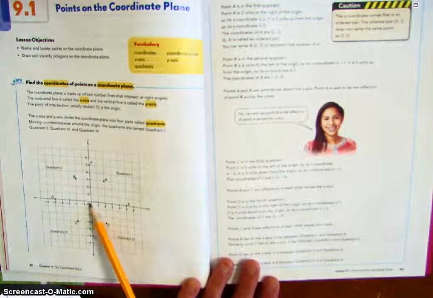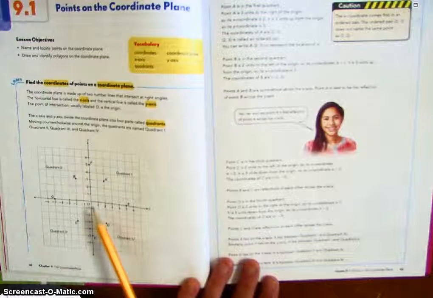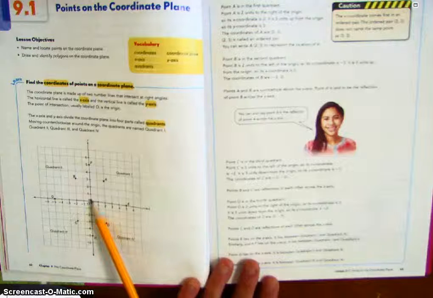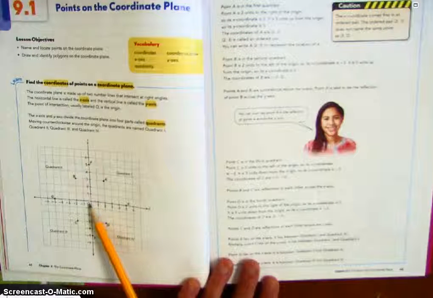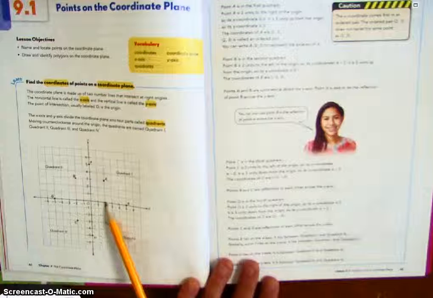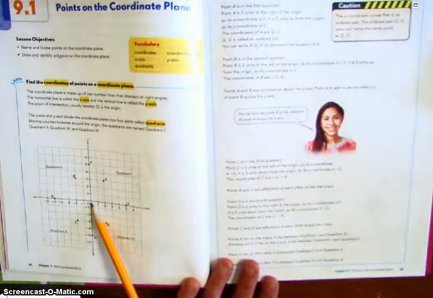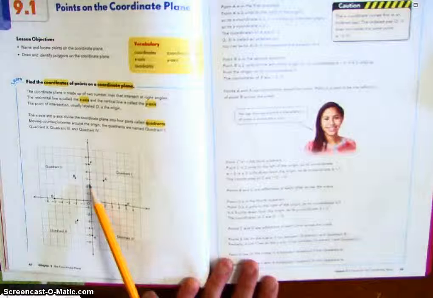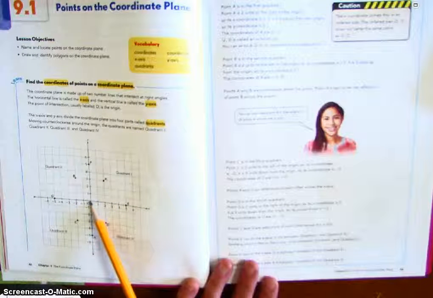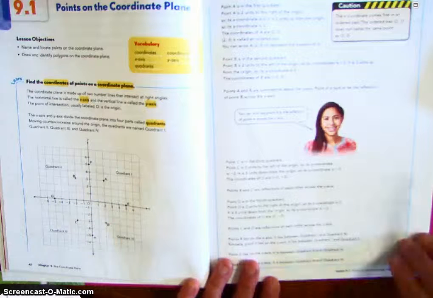The O in the middle is where the x-axis and the y-axis intersect or cross, and that's called the O for origin. So A is 2 units away from the origin on the x-axis, and then it's 1, 2, 3 units up from the origin on the y-axis. So those are the things that you're going to know.